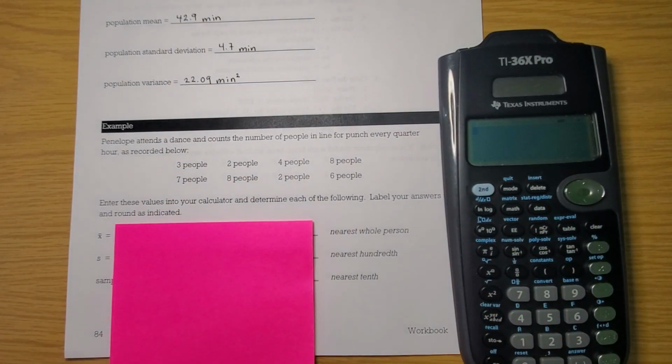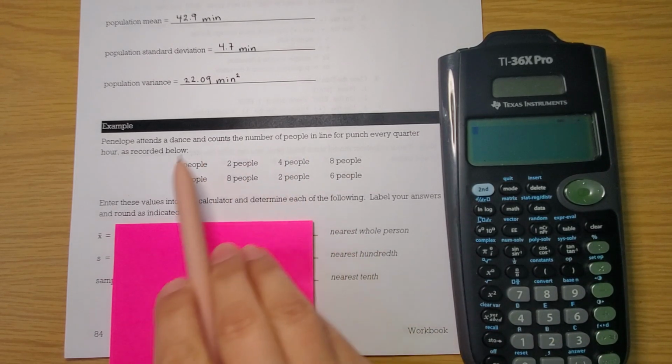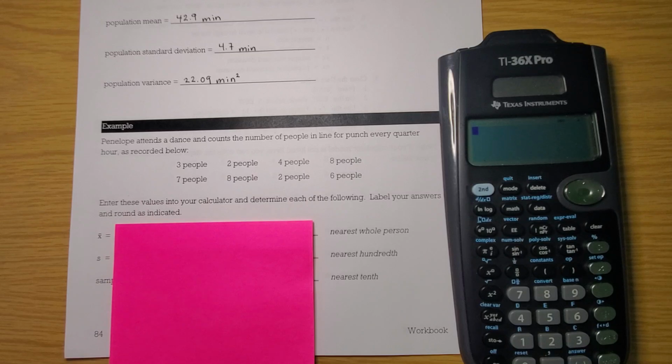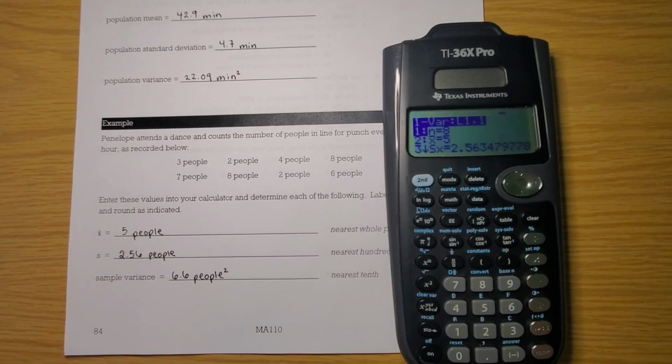All right, so I have a second example here for us to try on our own. So what I'm going to do is I'm going to ask you to pause the video and see if you can use your calculator to find the summary values for this data set. This time, you're going to be finding a sample mean and a sample standard deviation, and then the sample variance. So instead of sigma X, you're going to want to find SX. So pause the video here and work through it. I'll work through it as well, and then we can compare our answers.